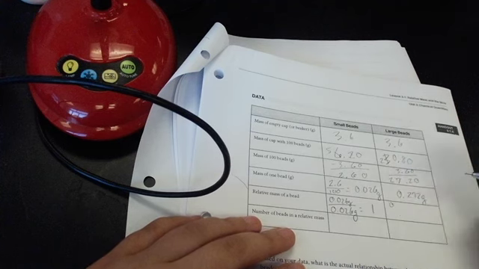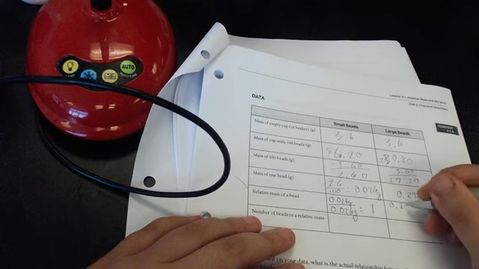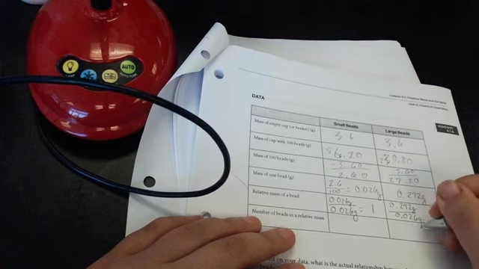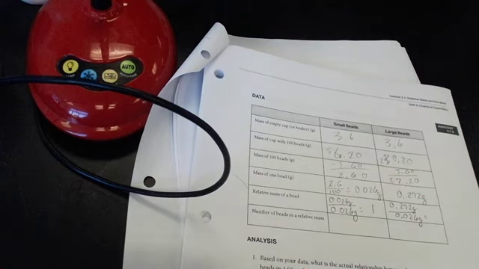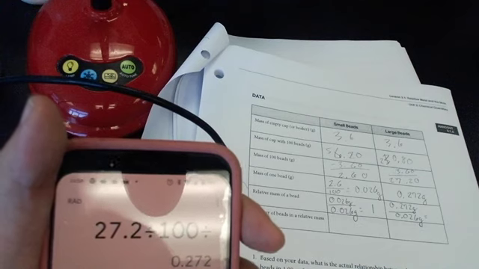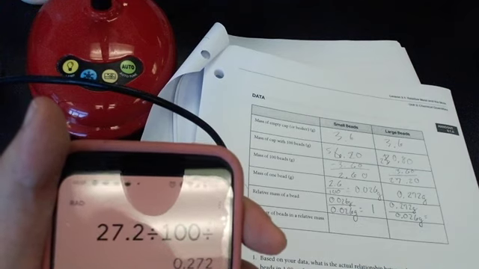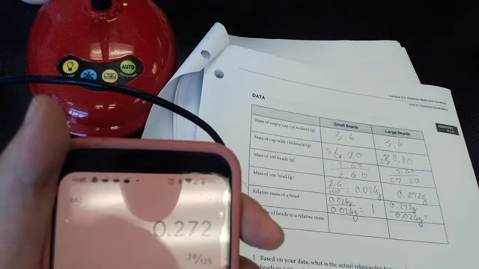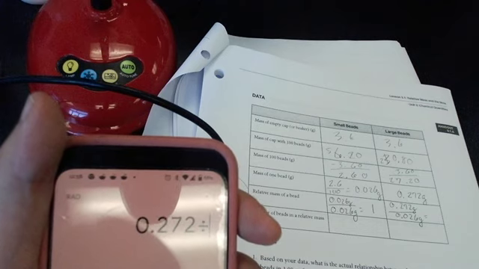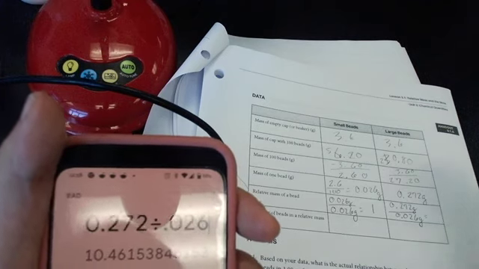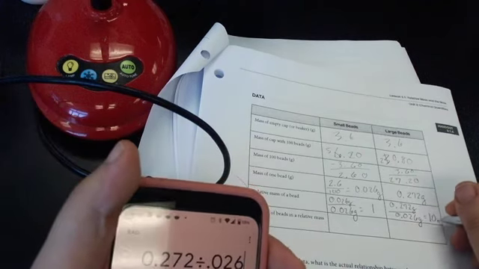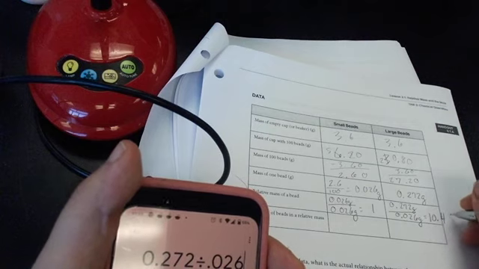And then it's going to be 0.272 grams divided by 0.026 grams. It's going to be equal to 10.46.